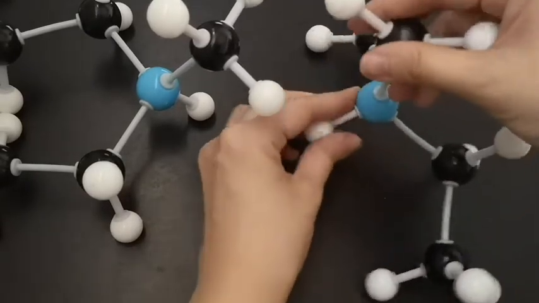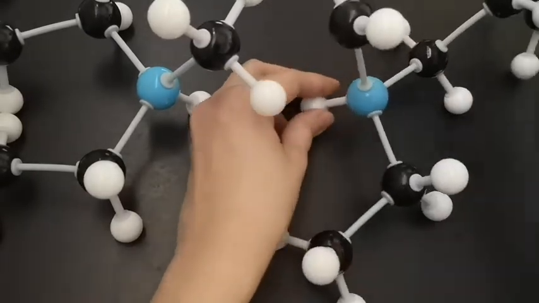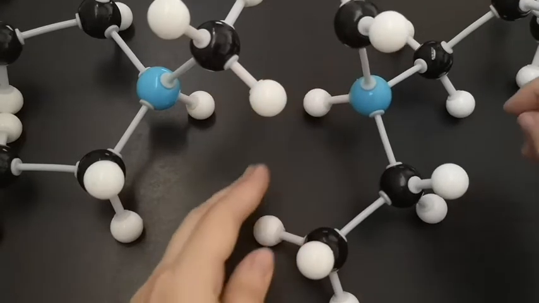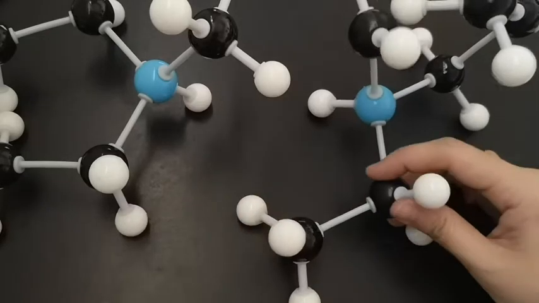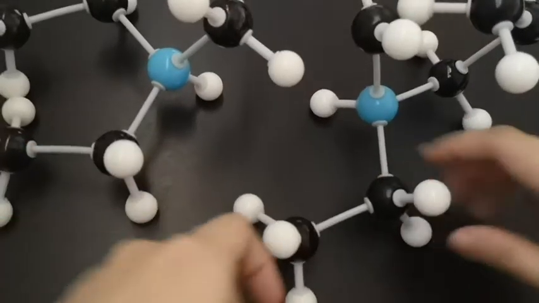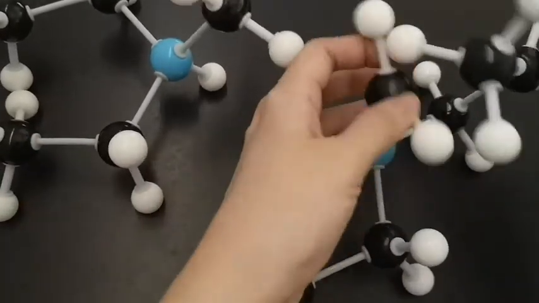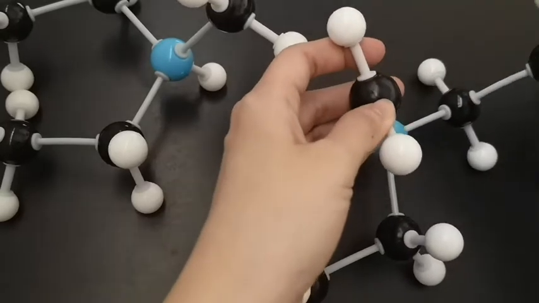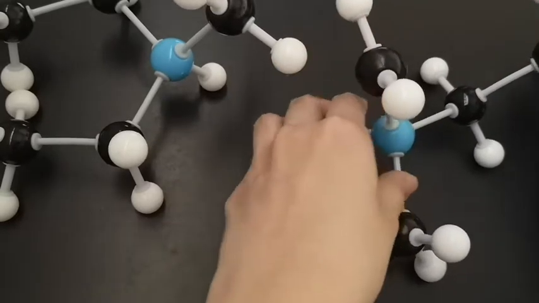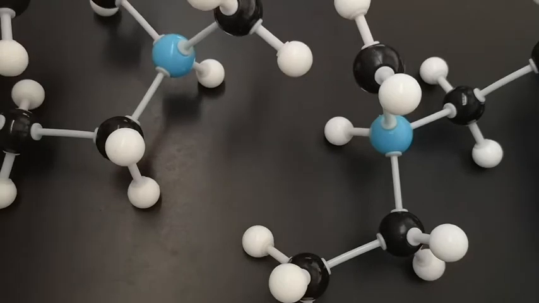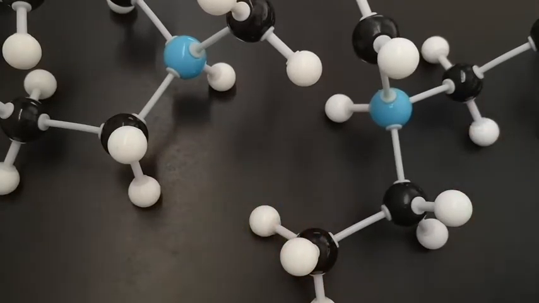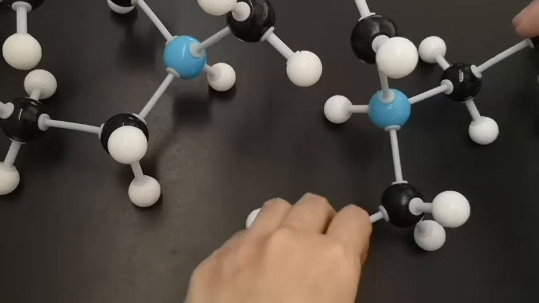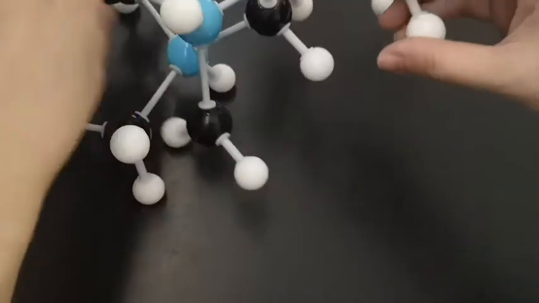Mirror image is there. You have your ethyl group, your hydrogen, your methyl group right here, and your propyl group right there. So these two are mirror images of each other, and we can try to superimpose them.